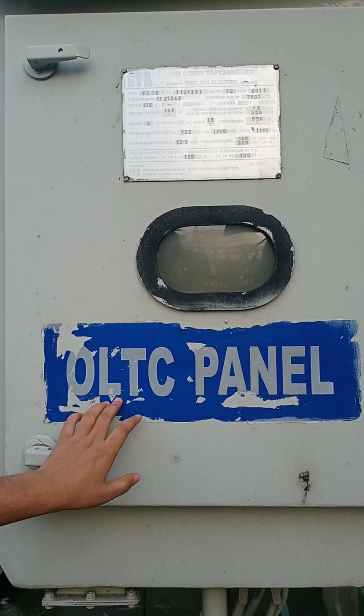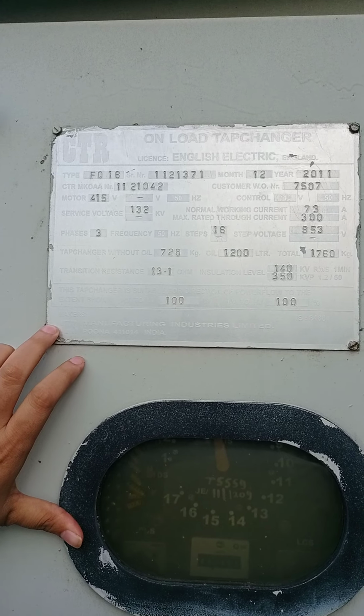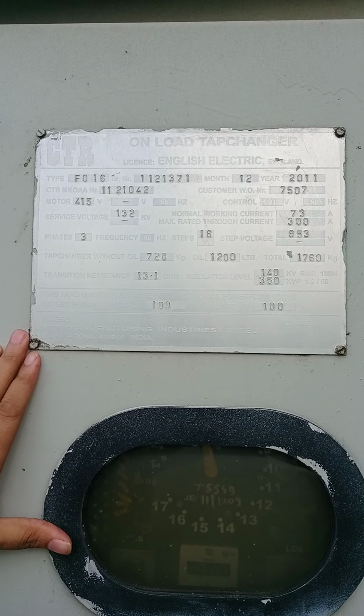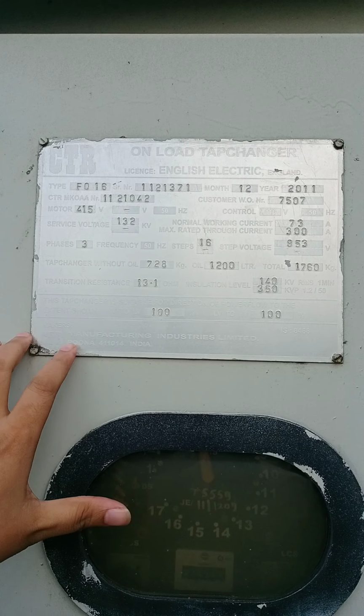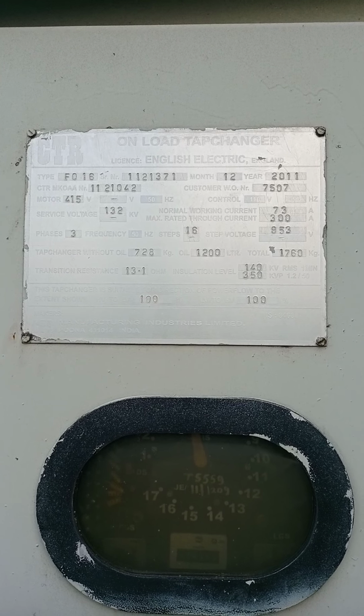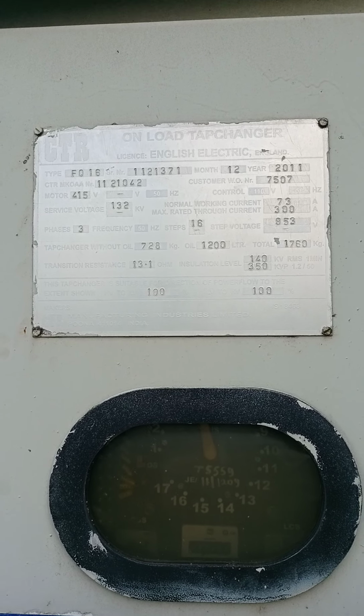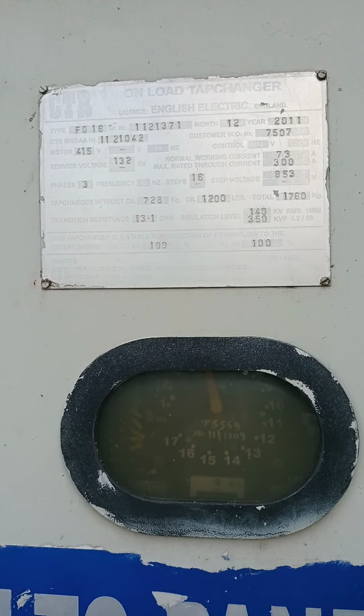So this is the OLTC panel and these are the ratings of the OLTC panel. This is a 132 by 11 kV transformer, and we have a tap position up to 16. Step 16 is there, and for the automatic operation we have a 415 volt motor, and now we will go inside to see how it works.